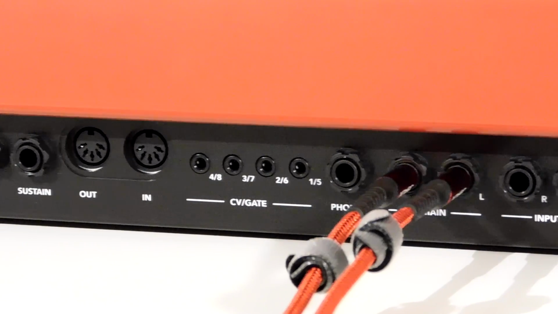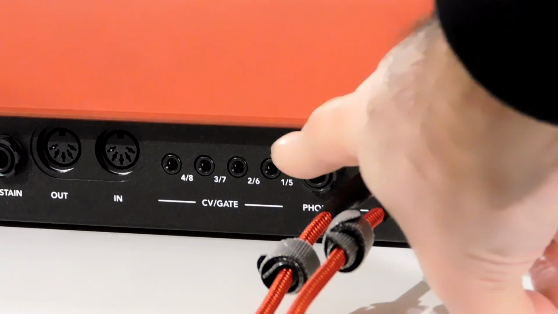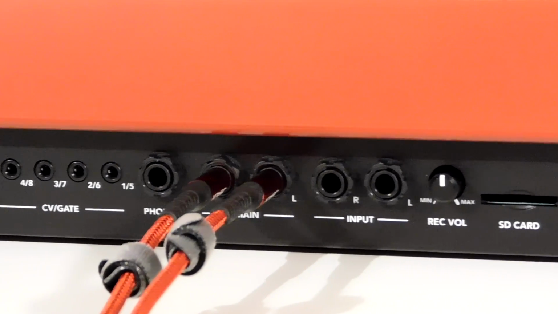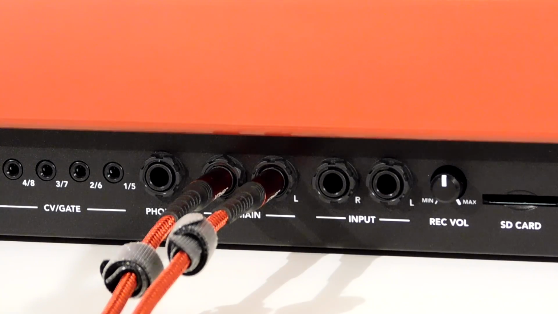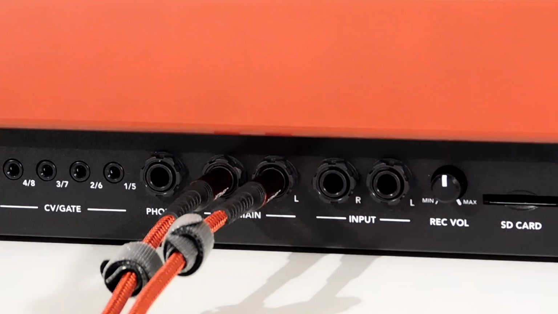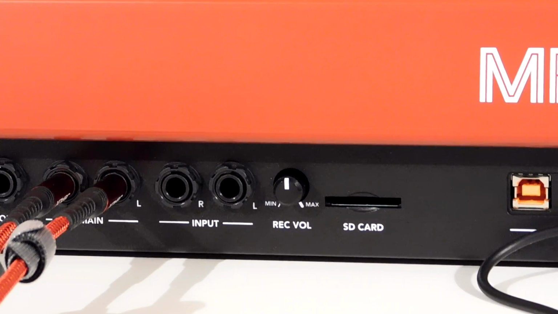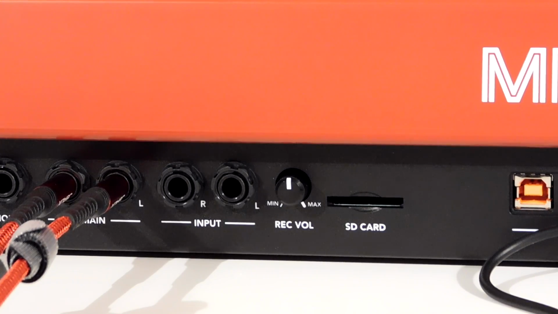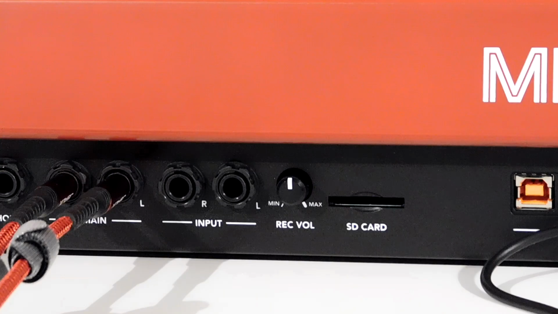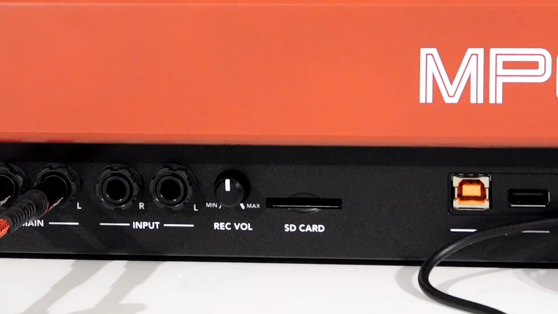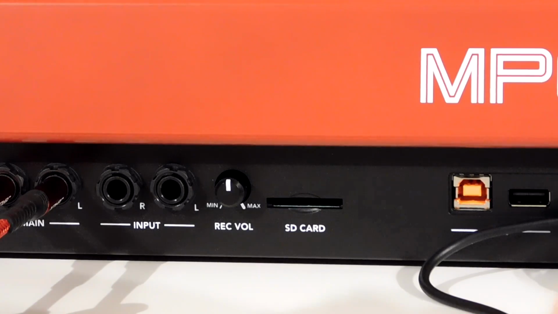Next to it, for personal monitoring, there is a headphone output, ensuring that you can listen to your sources and creations without disturbing others. Next to it, we also have the quarter-inch main outputs, providing a convenient way to connect to studio monitors or amplifiers for playback. In our case, we have it connected to the sound source for recording demonstration. Additionally, we have 2 quarter-inch inputs for versatile audio routing, along with a recording knob that is ideal for precise input gain level control. A standout feature is an SD card slot offering expandable storage capabilities for samples and projects, adding flexibility to the workflow.